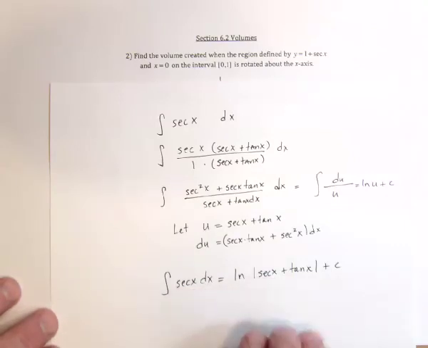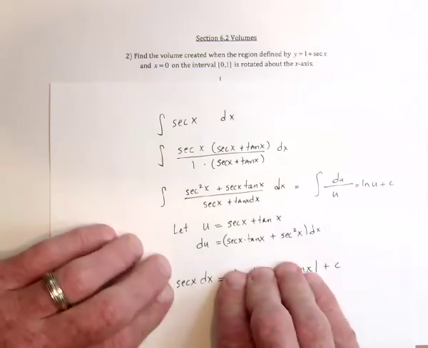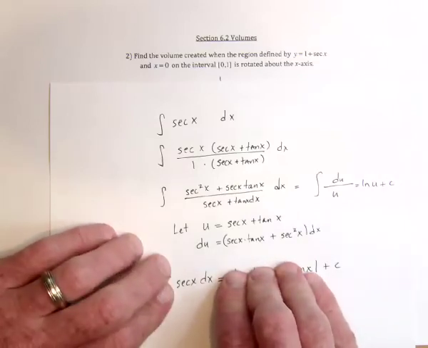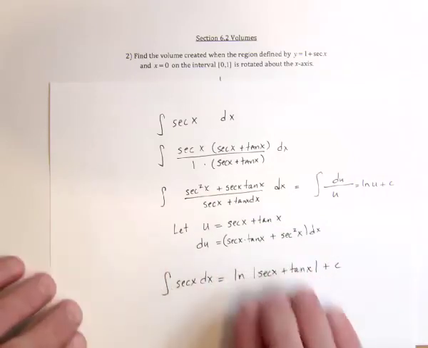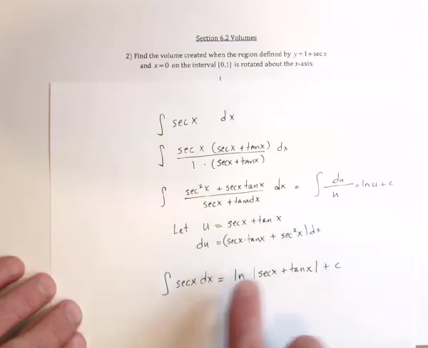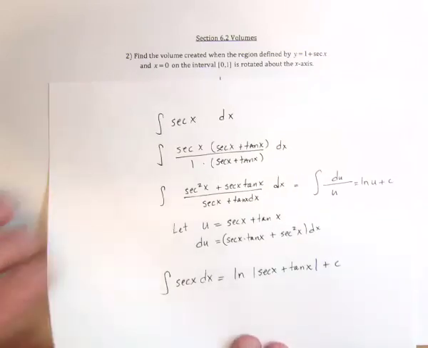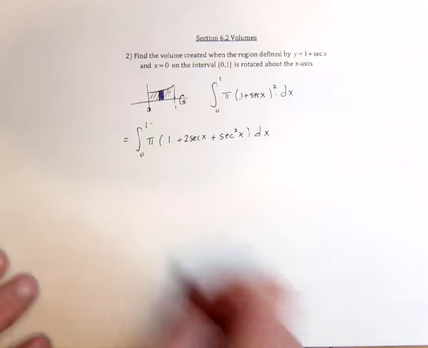And personally, I don't find it too difficult only because what's the derivative of secant? Well, the derivative of secant is secant times tangent. And then what's the integral of secant? Well, it's also got the secant and the tangent, but it's the natural log of them added together. Okay, so now we take that and go back to this problem.